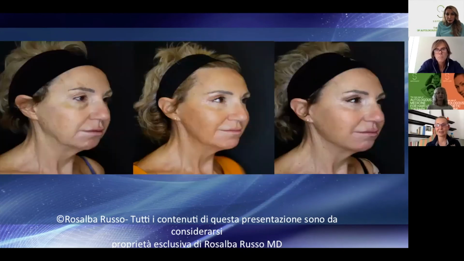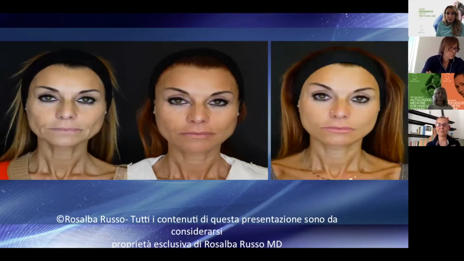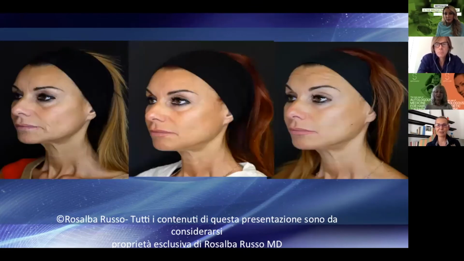Other patient is 68 years old. The improvement, the quality of the skin first, and then the jawline and the marionette line. I concentrate all my tools in this area. This is a very young patient, 45 years old, but she has a very skinny face. It's difficult to find fat in this patient, but I find it, and then I create this combination with threads. A very nice result in the lateral position.